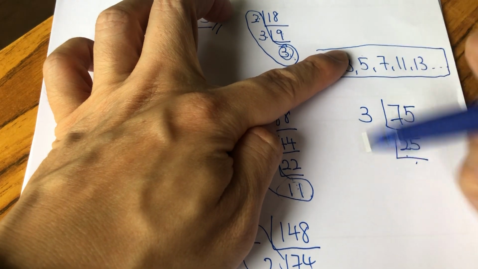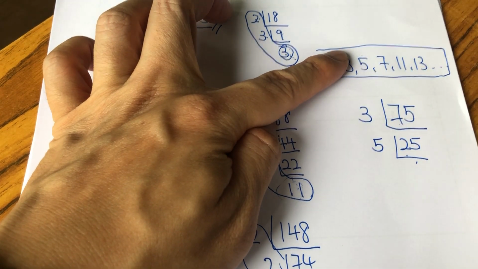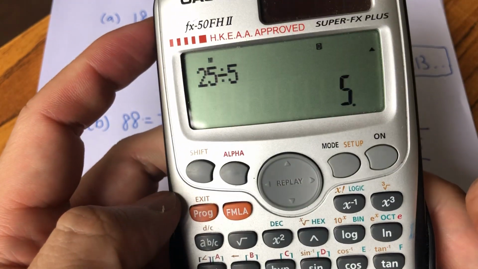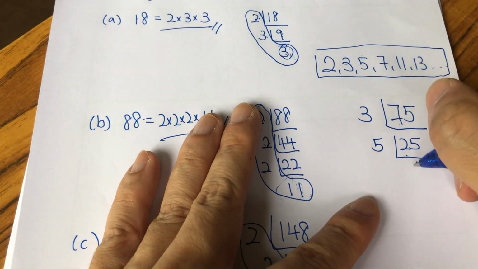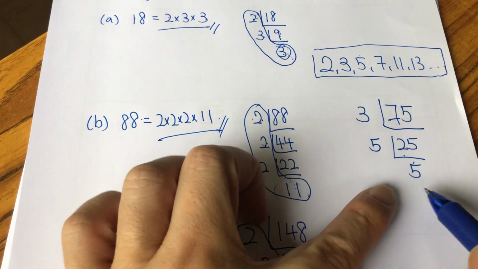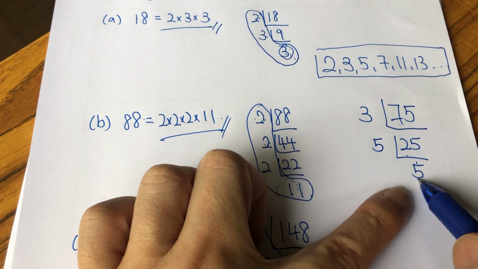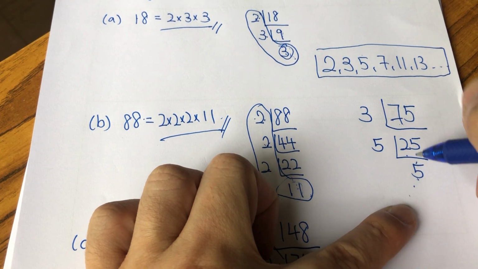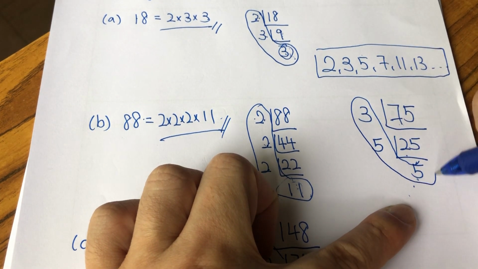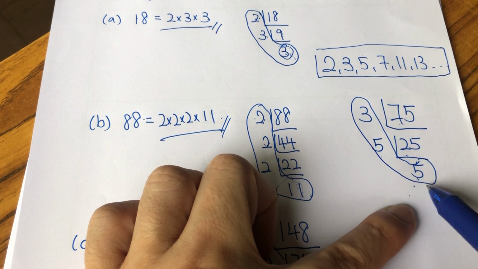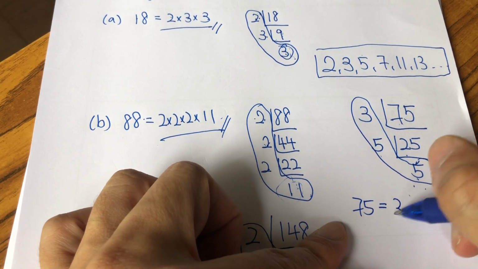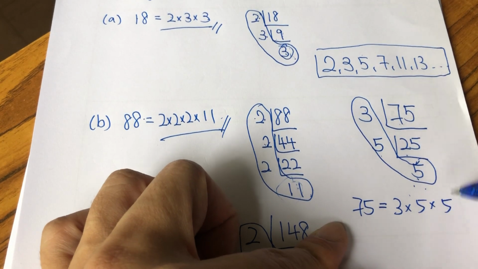So what about 5? Let's try 5. 25 divided by 5 becomes 5. And look at this, 5 is already a prime number. So we stop here. We do not need to continue. That means this is the result: 3 times 5 times 5. 75 could be written as 3 times 5 times 5.